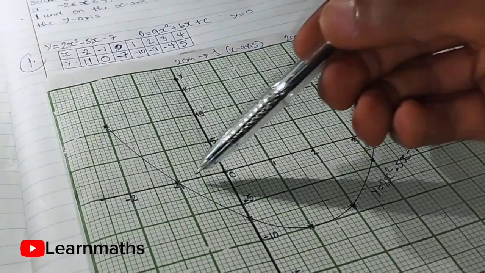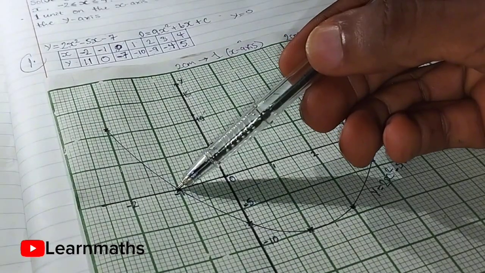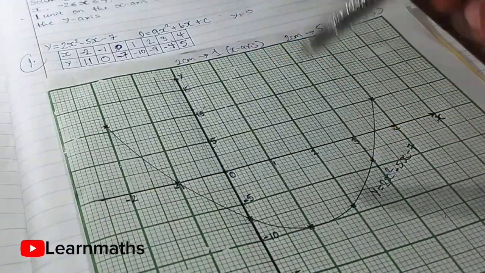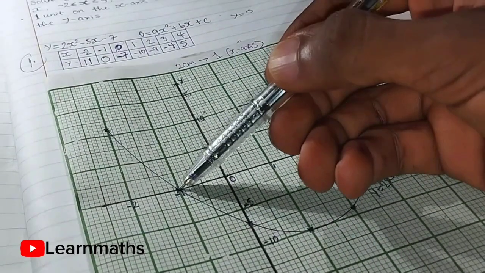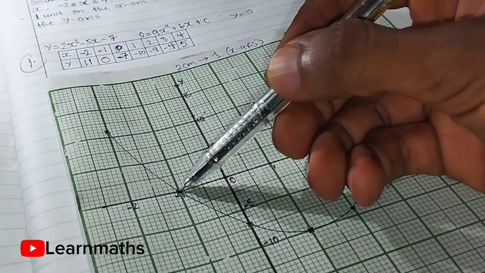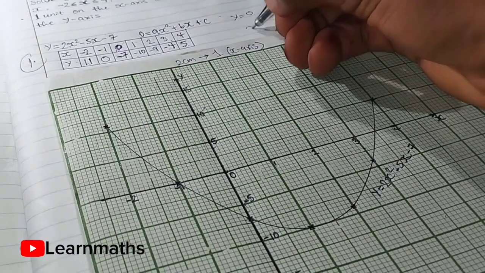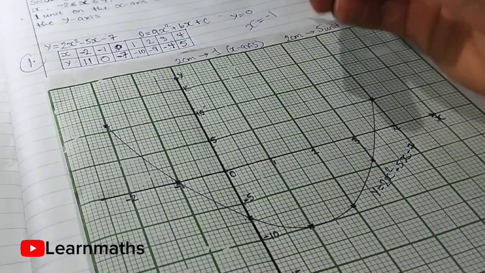Now if you trace it to the left, this is the value for x we met on this curve. We met minus 1, right? I hope that's what we met. We met minus 1. That's the first value for x. X is minus 1.